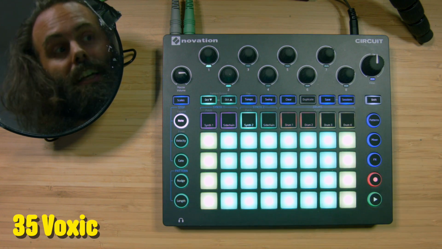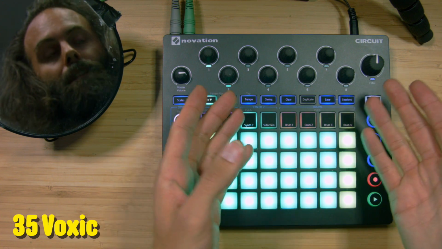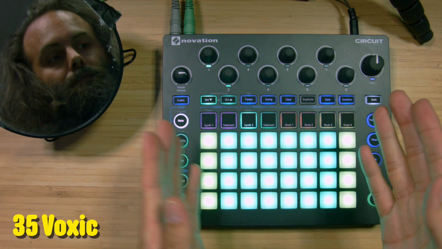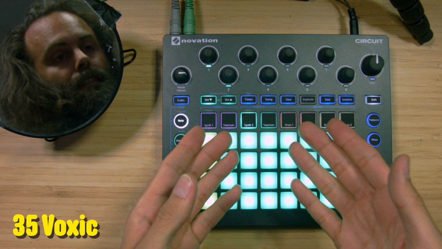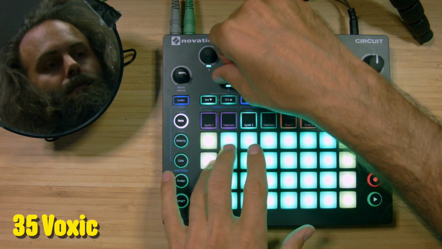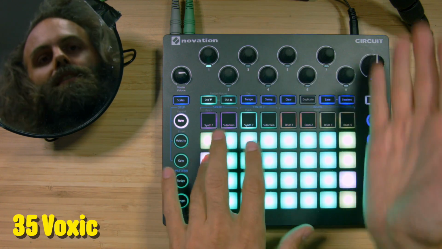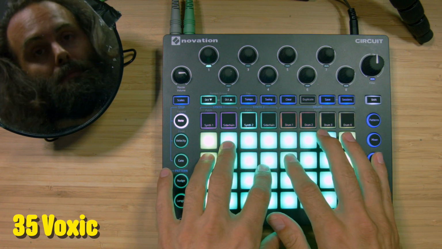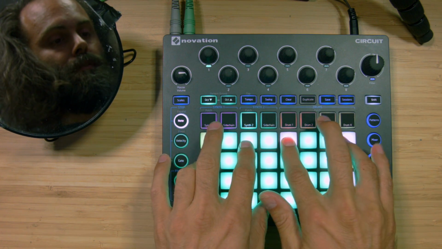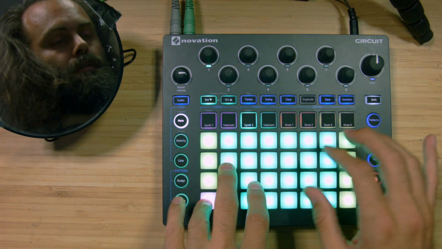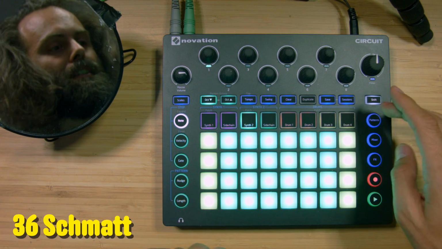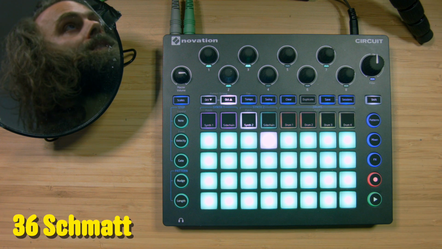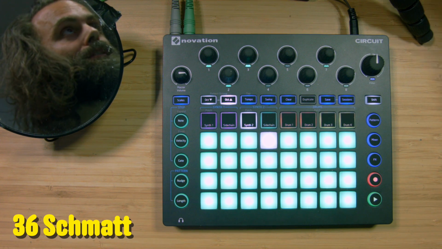And you know, when you get these patches, load them up into the editor and change the waveforms, and suddenly it's doing this thing but with another wavetable, and that could be a cool starting point for a new sound. Yeah. So the next sound, number 36, is called Schmat.